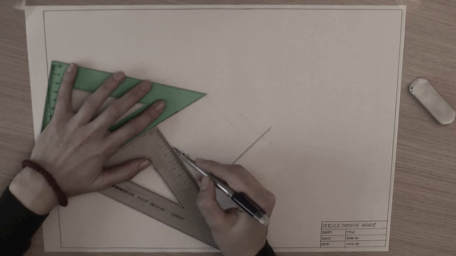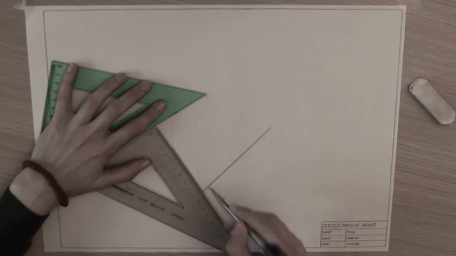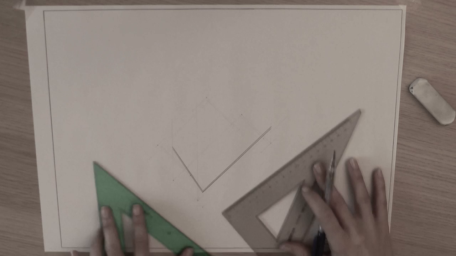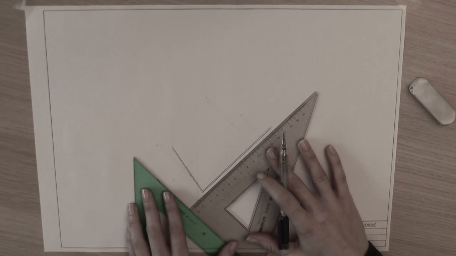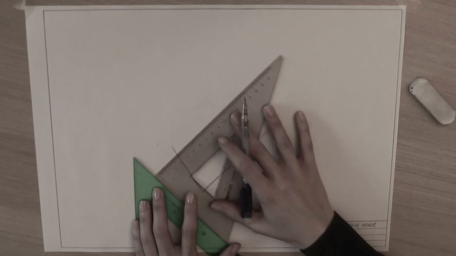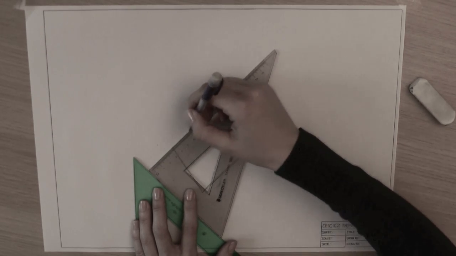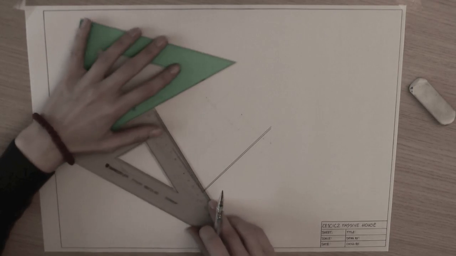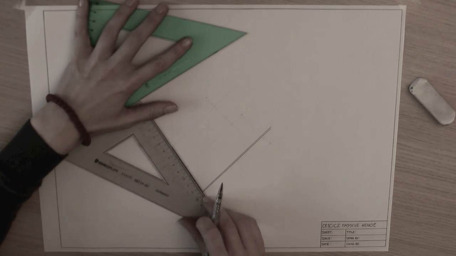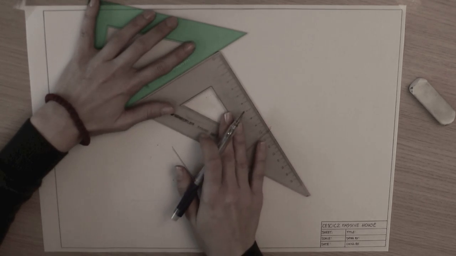Give it again thickness, drawing parallel line to this point. And here is my left side of the roof. So what I'm going to do is I'm just going to mark this parallel line and then also push the same parallel line on the right side.